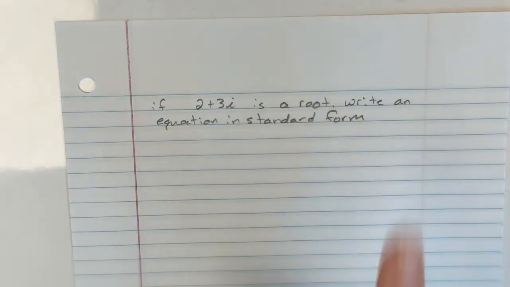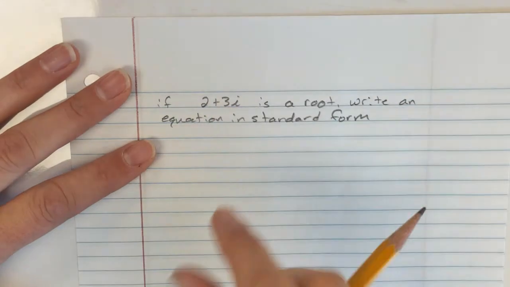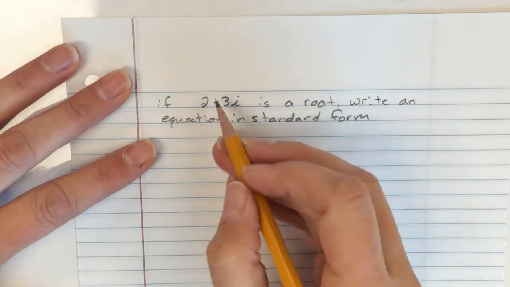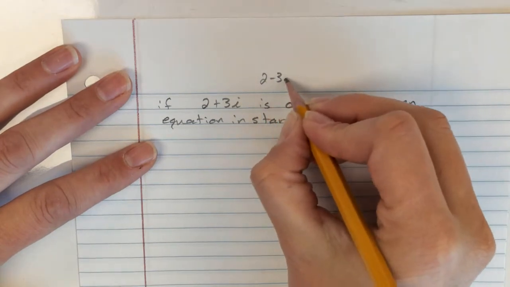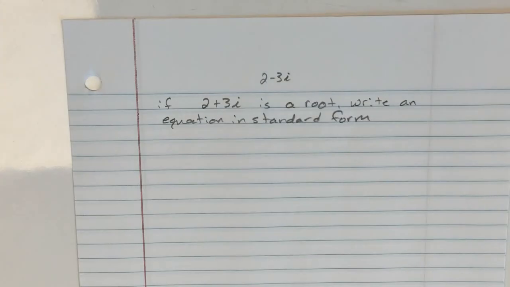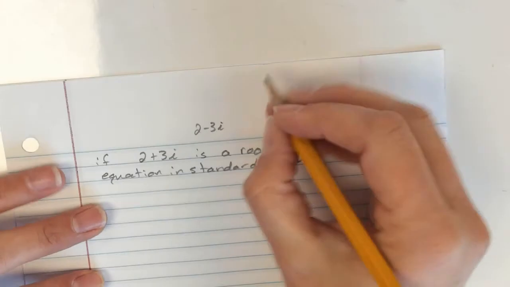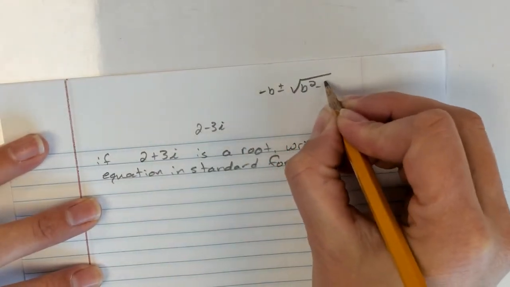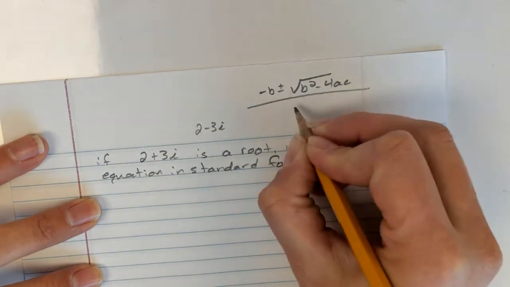But essentially what they're looking for is for you to write an equation out of this one little root into standard form. But we can do that because one thing to note is that if 2 plus 3i is a root, then 2 minus 3i has to be a root. Okay? If one complex value is there, then its conjugate is also there every single time. And the reason why that happens, because if you look at your formula, square root b squared minus 4ac, all divided by 2a.